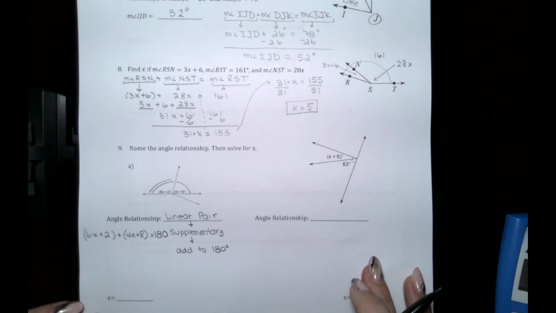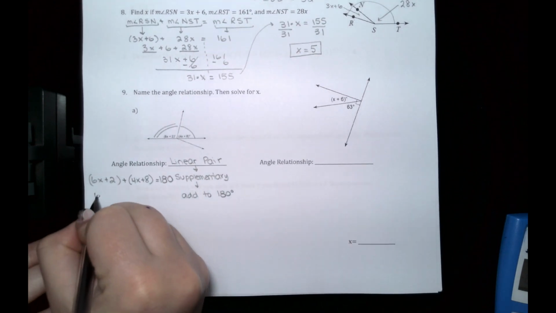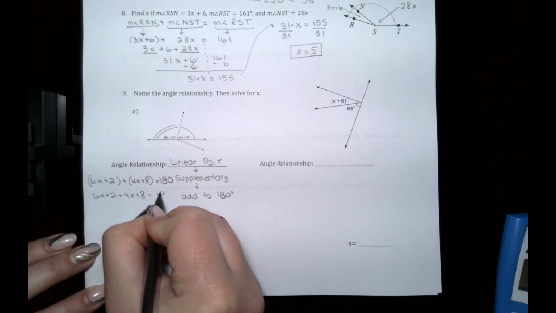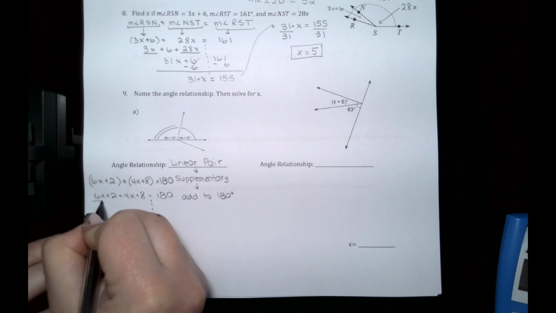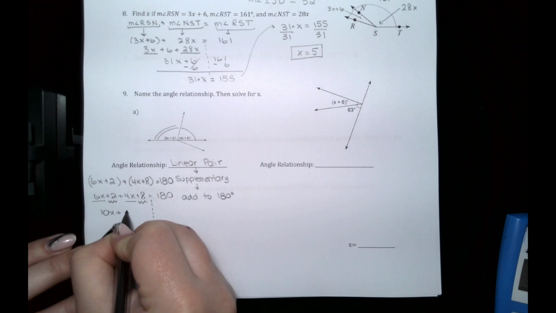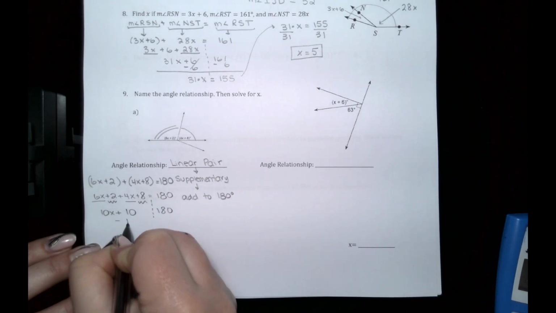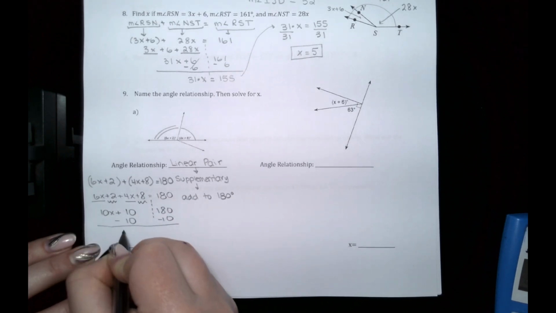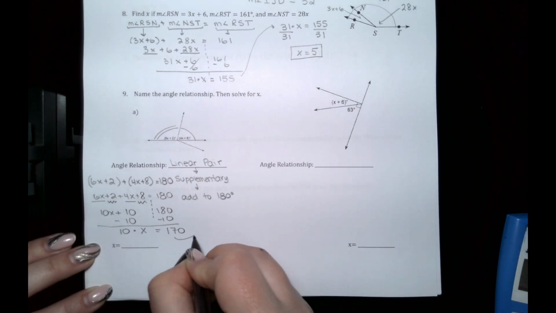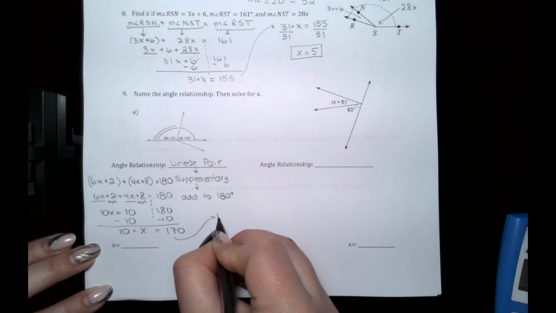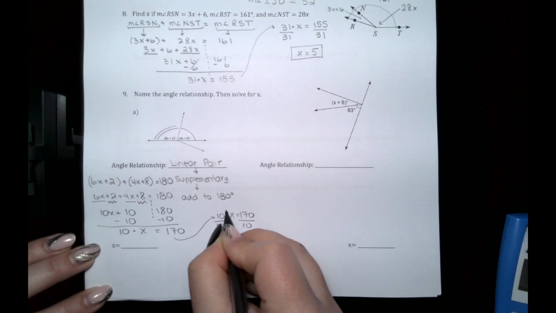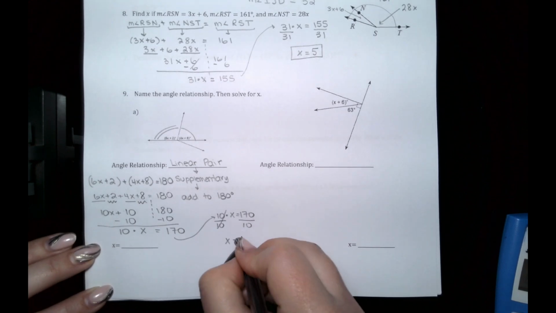So when we're doing our setup, we got 6x plus 2 plus 4x plus 8 is equal to 180 degrees. Then we can just continue to solve, drop the parentheses, combine like terms, and solve for x. We got 6x, 4x, that's 10x. We got 2 plus 8, that is also 10. Subtract 10, subtract 10. We get 10 times x is equal to 170. Running out of space, I'm going to shift it off to the side a little bit. We got 10 times x is equal to 170. Divide by 10, divide by 10. X is equal to 17.